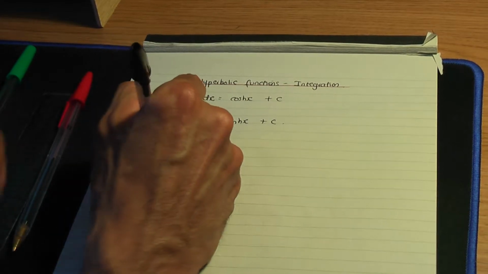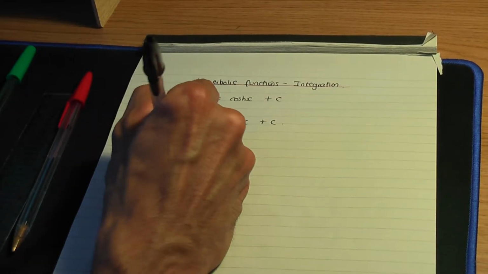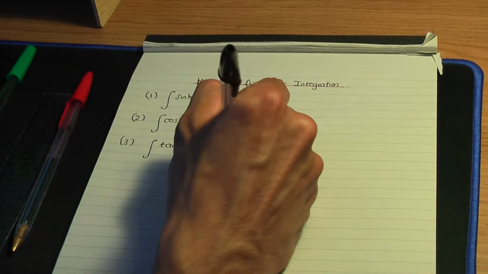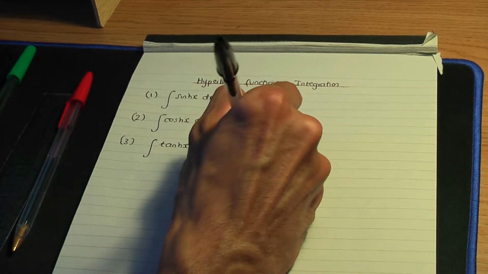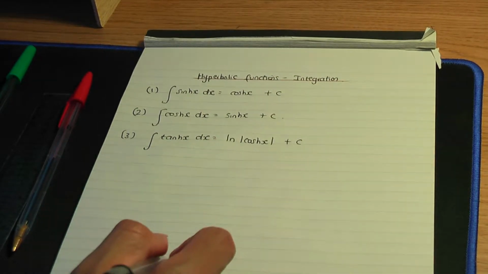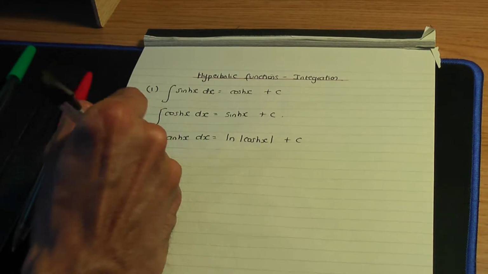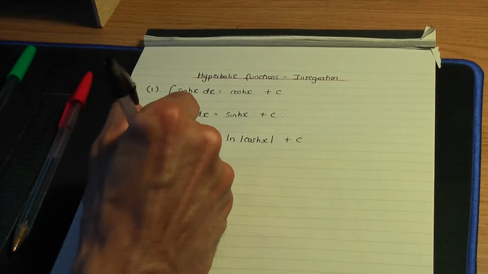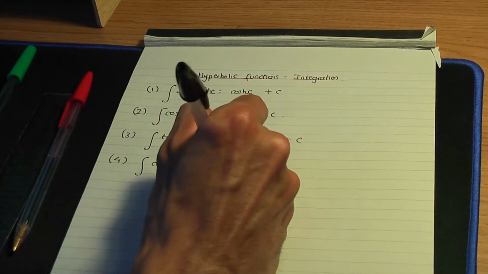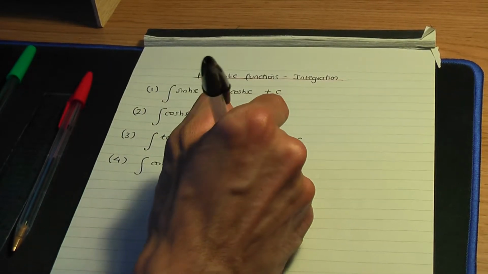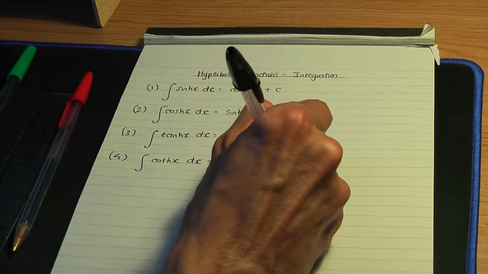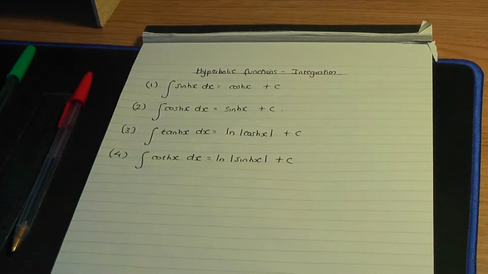Number three, whenever you integrate hyperbolic tan x with respect to x, you're going to have ln of the modulus of hyperbolic cos x plus c. Result number four, whenever you integrate hyperbolic cot x with respect to x, you'll have ln of the modulus of hyperbolic sine x plus a constant c.